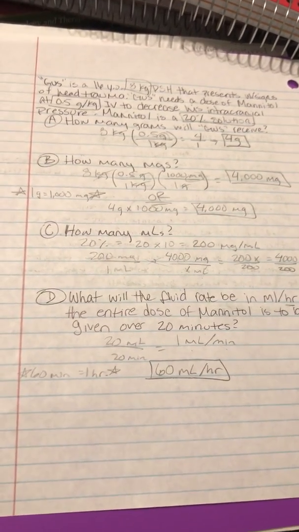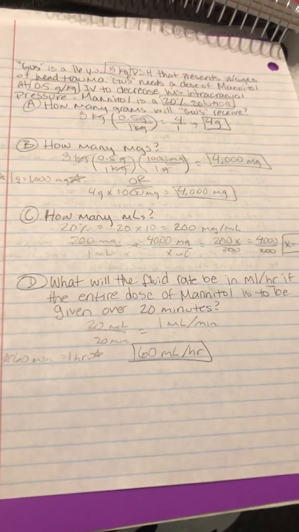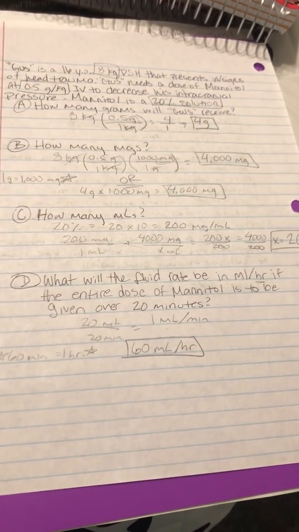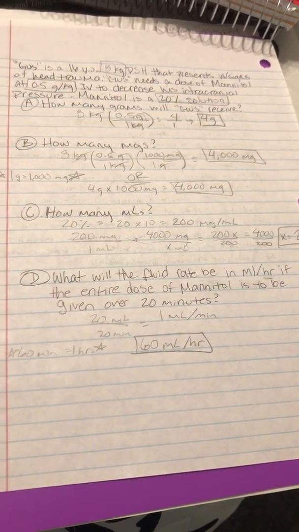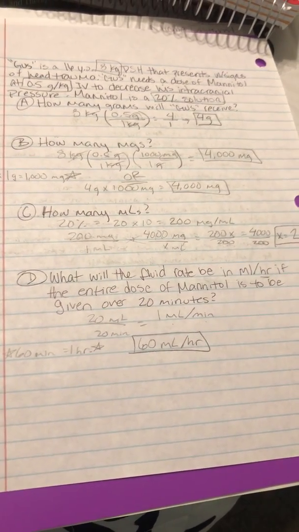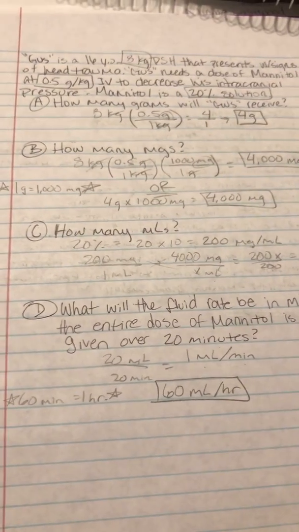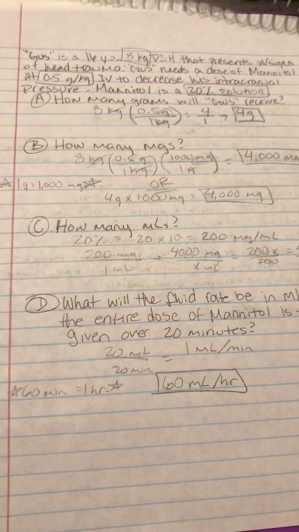Hey guys, so this week we have Gus, who's a 16-year-old, 8-kilogram domestic short hair that presents with signs of head trauma. Gus needs a dose of mannitol at 0.5 grams per kilogram intravenously to decrease his intracranial pressure. Mannitol is a 20% solution. The first part of the question is asking how many grams will Gus receive.